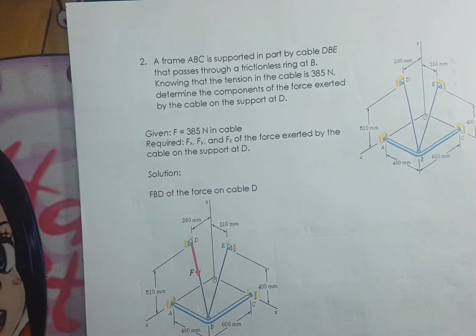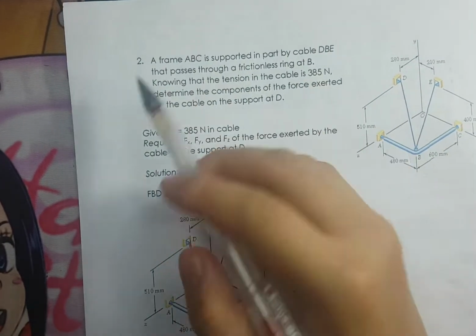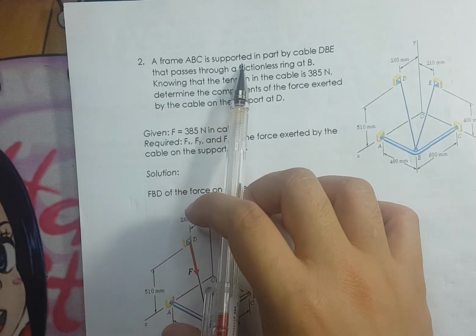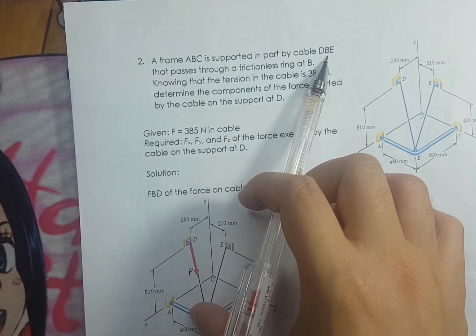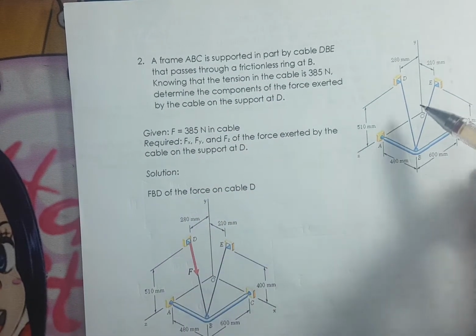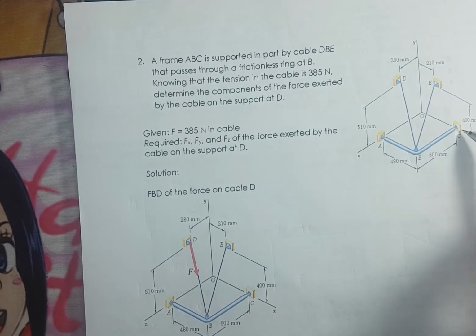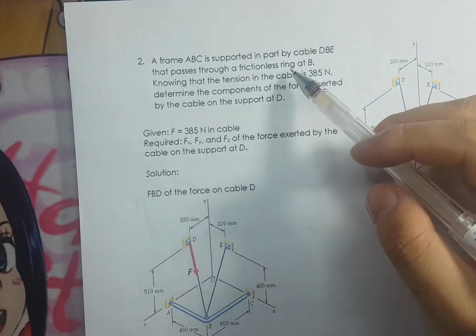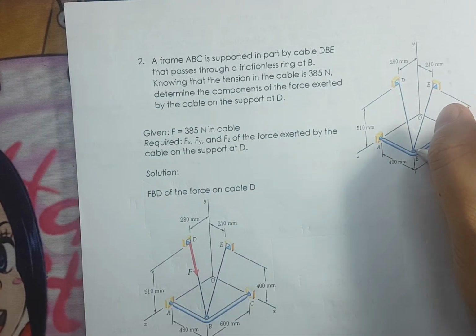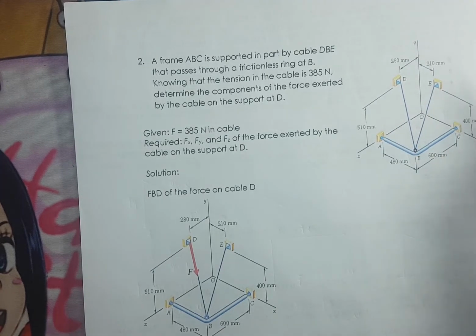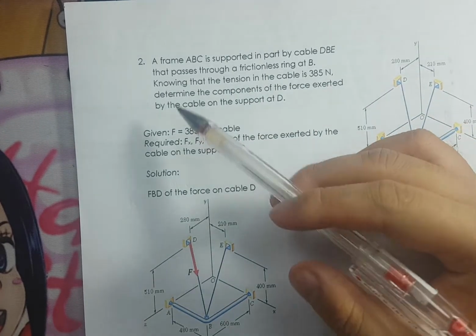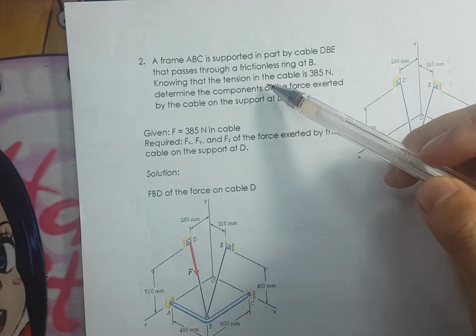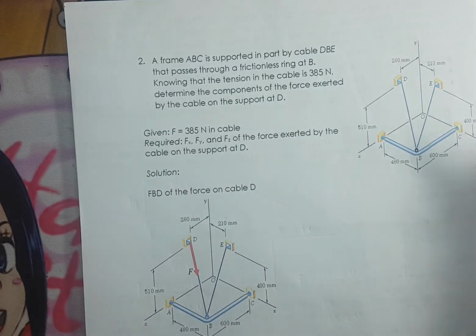So we have here example number 2 from your module. A frame ABC is supported in part by cable DBE. So we have frame ABC and it is being supported by a cable DBE that passes through a frictionless ring at B. So we have here a frictionless ring at point B. Knowing that the tension in the cable is 385 newtons.